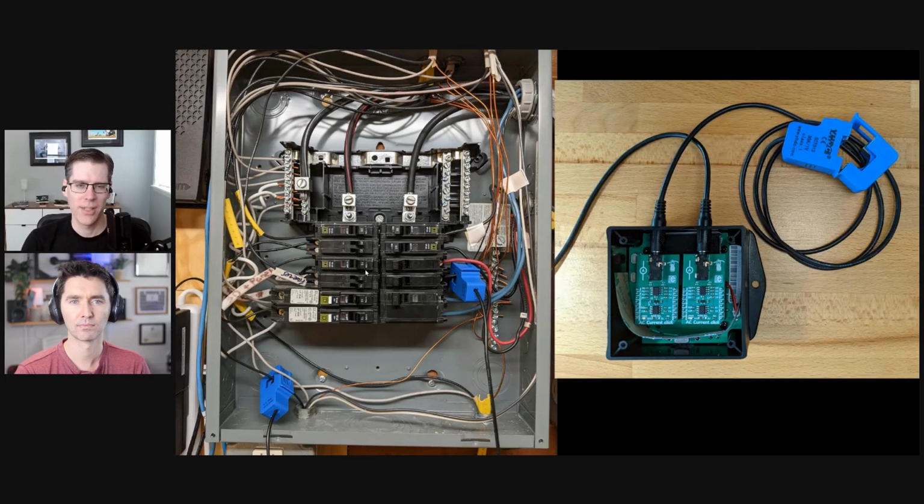On the left side, you can see the breaker box from my basement. I've actually hooked it up to two circuits. So I have one of these clamps over here on the right going to the refrigerator and toaster oven in my kitchen, which is kind of fun to watch. We'll look at it in a minute. And the other one is going to my washer and dryer.